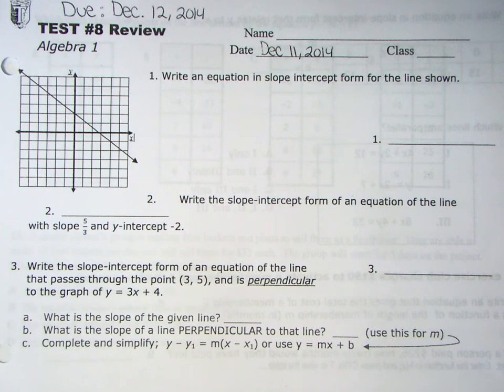Alright guys, so we're going to be working on the test number 8 review. This is for your test tomorrow, Friday. It's all about writing equations, slope-intercepts, intercepts, and stuff like that. And then of course a couple of domain and range problems, like what we've been covering.